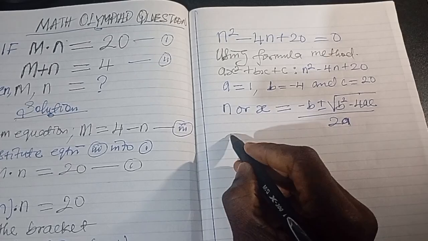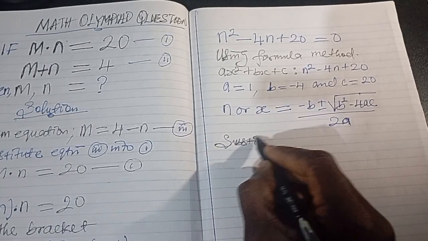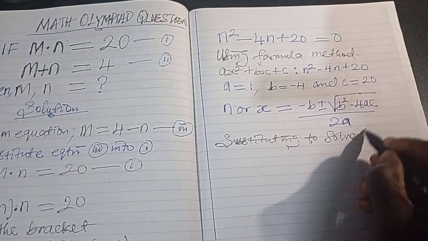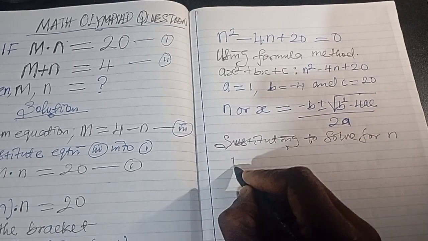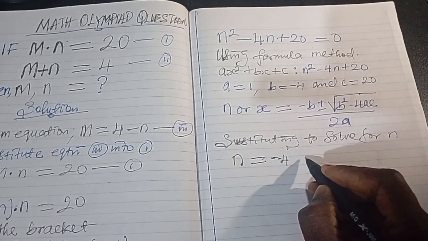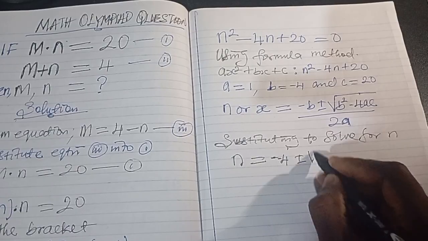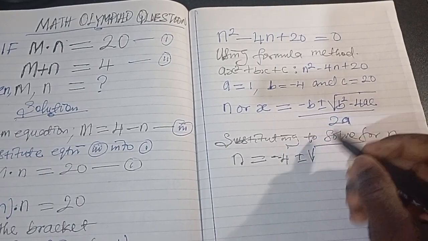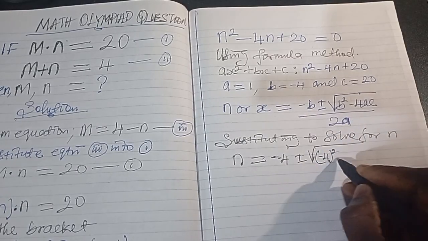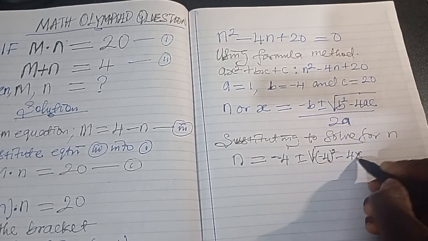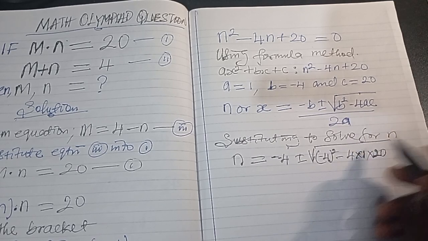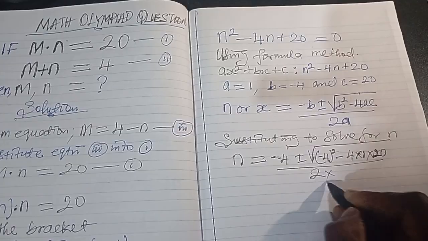Okay, so substituting to solve for n, I will have n is equal to, our b is minus 4, so minus minus 4, plus or minus the square root of minus 4 raised to power 2, minus 4 multiplied by 1 multiplied by 20, all divided by 2 times 1.